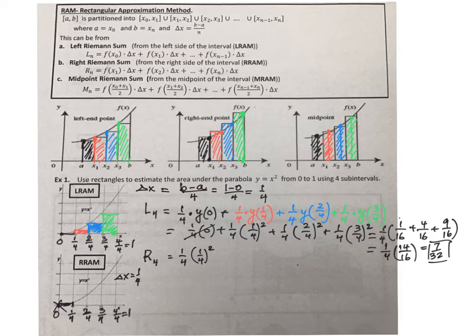So the first rectangle is 1/4 times (1/4)². The second rectangle, we are going to use 2/4. So 2/4 is to the right. So our rectangle is going to be 1/4, which is the base, times (2/4)².